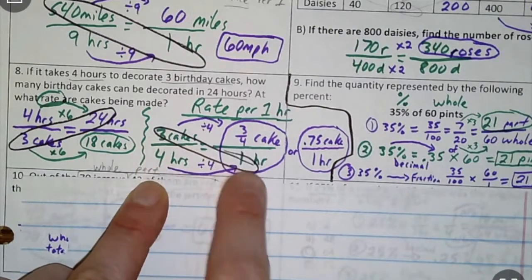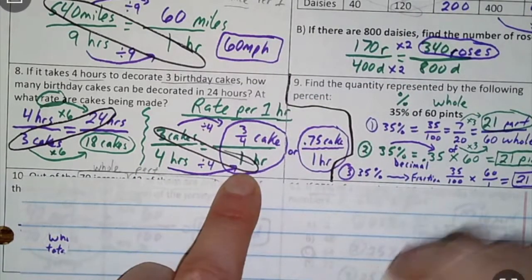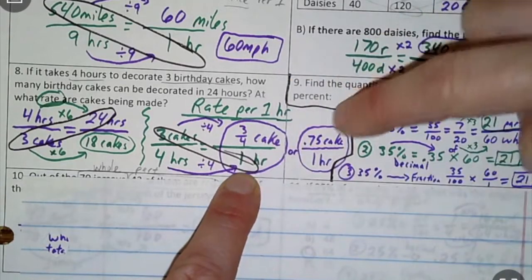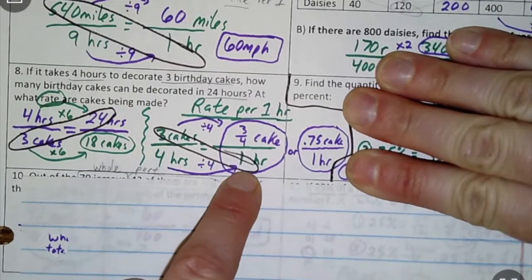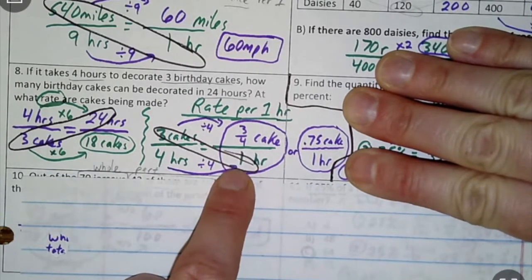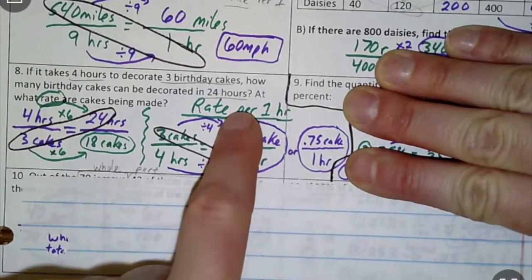So 3 times 1 divide by 4. You're only going to get 3/4 of a cake in 1 hour. Another way to say 3/4 of a cake in 1 hour is 0.75 of a cake in 1 hour. These are rate questions. They're per 1 hour. How much of a cake per 1? So there's 2 questions there. Solving this ratio and then finding the rate, which means per 1.